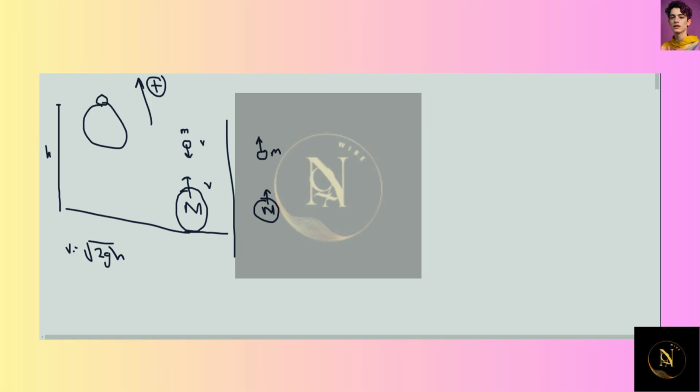If you write out the momentum equations, they say m1 v1 initial plus m2 v2 initial is equal to m1 v1 final plus m2 v2 final.